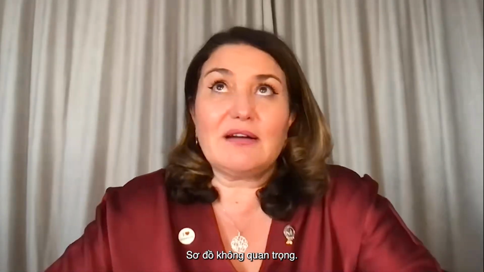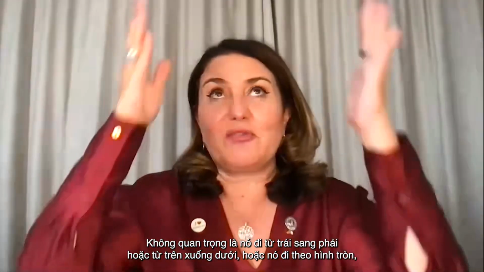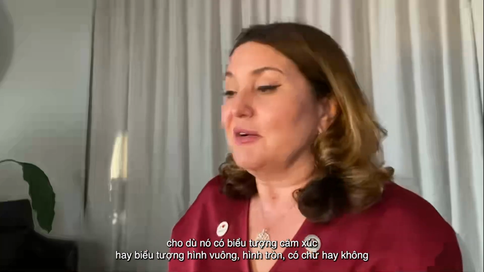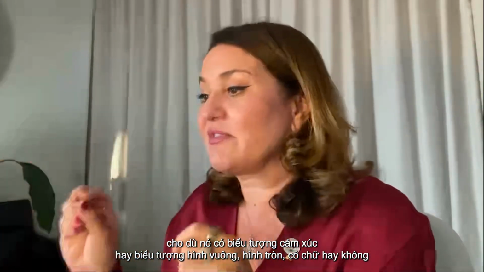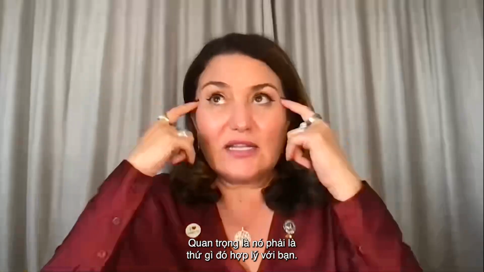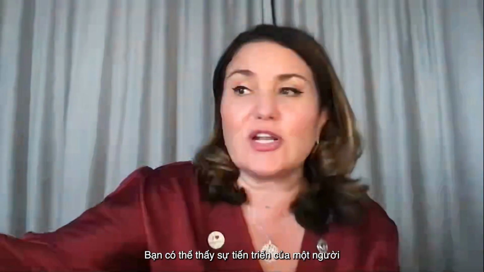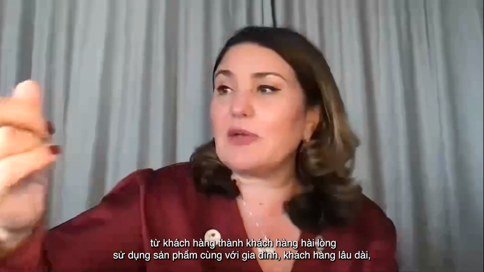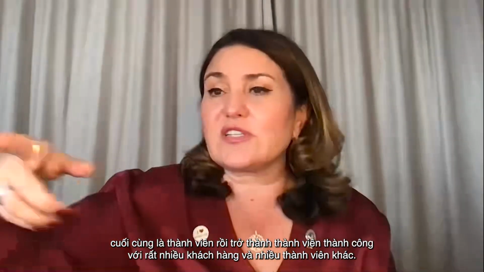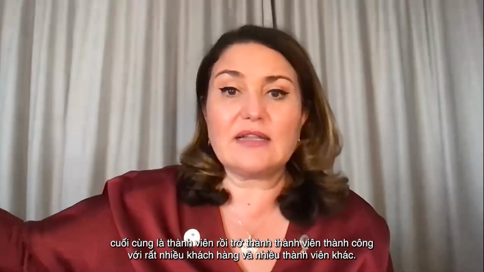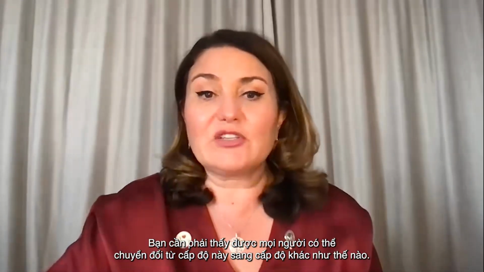And it doesn't matter about the diagram, whether it goes from left to right, or from up to down, or in a circle, whether it has emojis or icons, or squares with text in them. It doesn't matter. It needs to be something which is logical for you. You can see the progression of the person from a customer to a happy customer with the family, a long-term customer, eventually a distributor, to a successful distributor with a lot of customers and other distributors. You need to see how people can transition from one level to another.